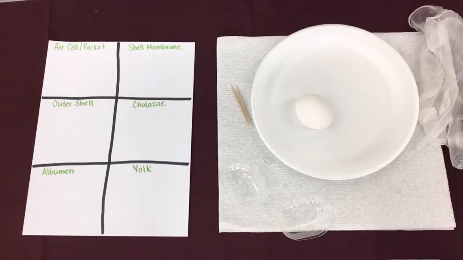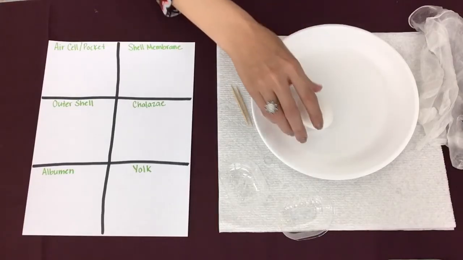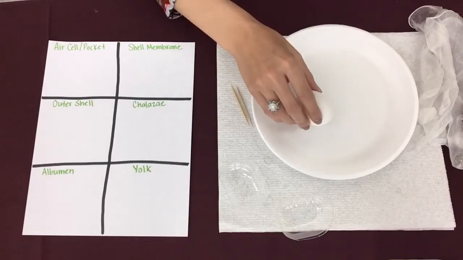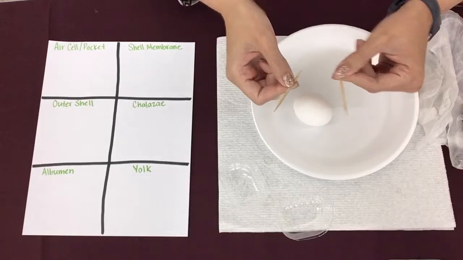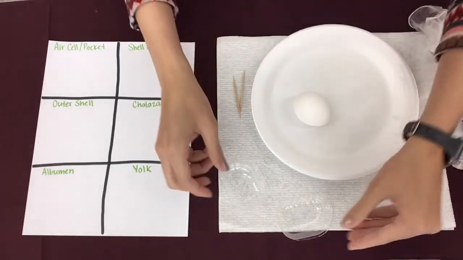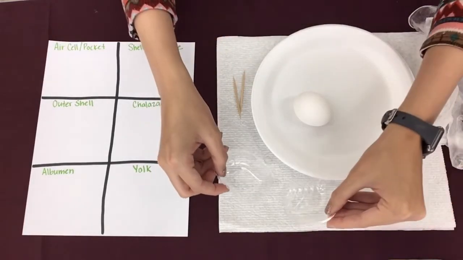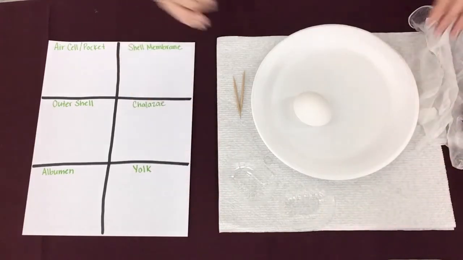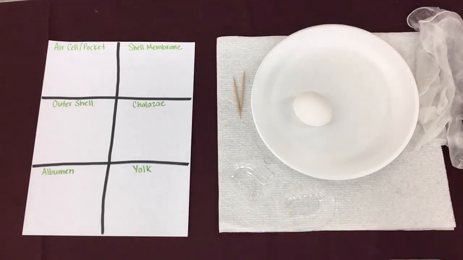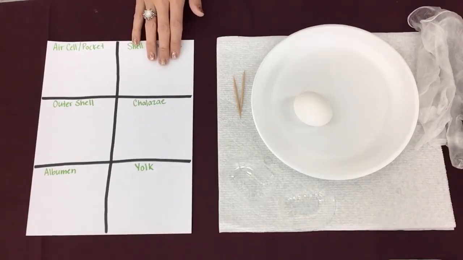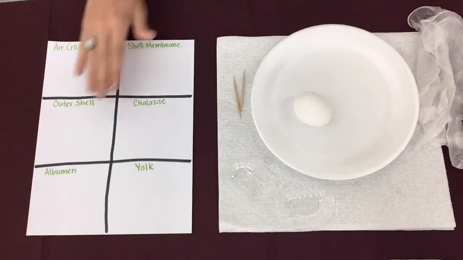You then need to get the following items: an egg, 2 toothpicks, 2 small containers, a styrofoam or paper plate, and some gloves. You may also want to have some paper towels and disinfecting wipes handy so you can clean in case a mess is made. I also have this page with sections made for different parts of an egg.